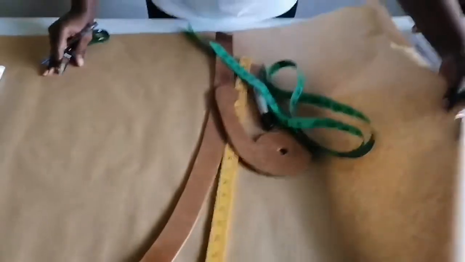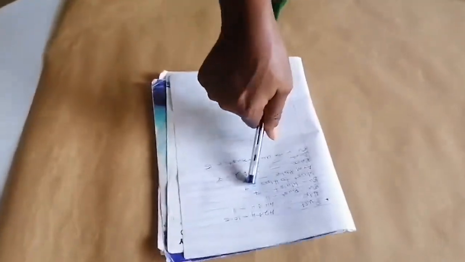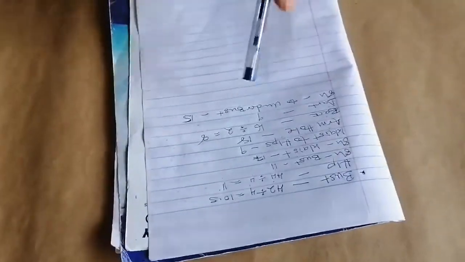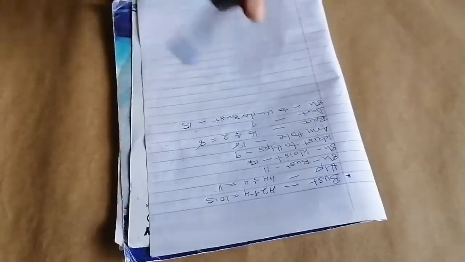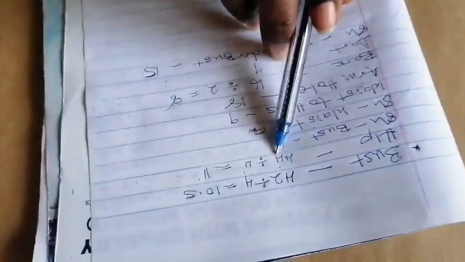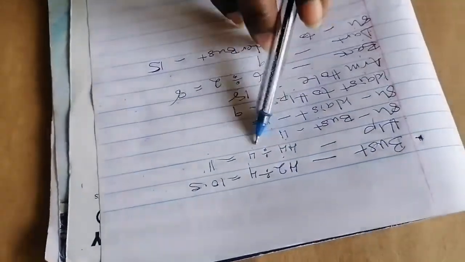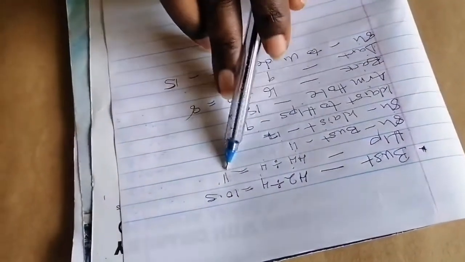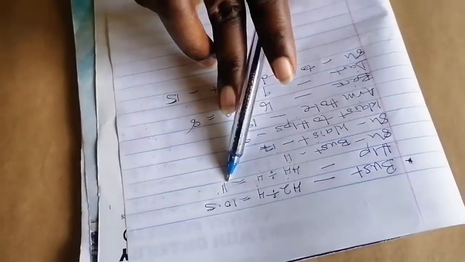Okay, so we are going to go into our tutorial, and this is what we are going to do. We are not going to add any allowance to it. We are going to use the biggest part of our measurements to determine the width of the fabric we are going to use. The biggest part is 44, and 44 divided by 4 is going to give us 11, meaning we are going to use 11. That is, we are using a quarter of our hip measurement with no allowance.